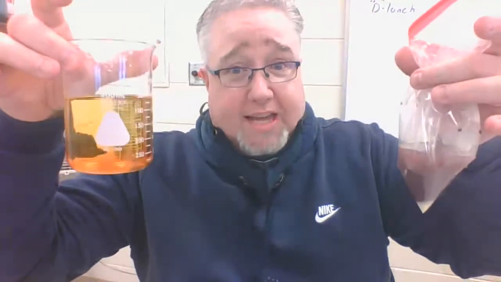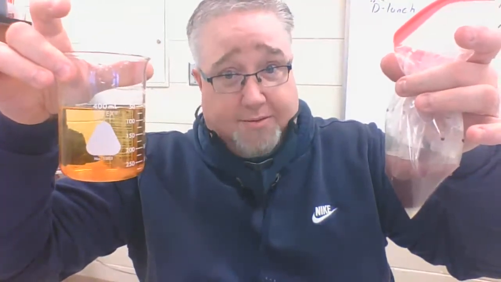So I want us to think about what happened here. I've been letting this sit for about an hour and a half, about 90 minutes, and ask yourself what happened to cause this color change inside the bag. Think about what was in the bag to start with. Think about what was in this beaker to start with.